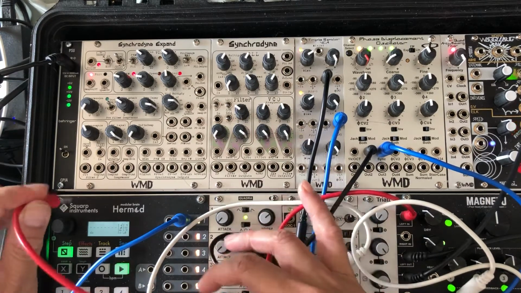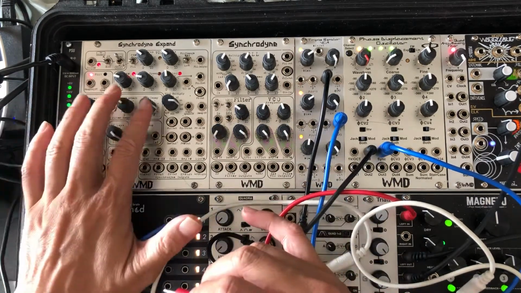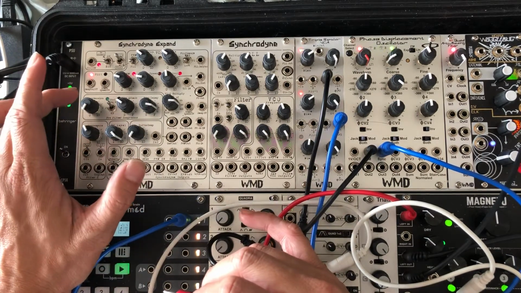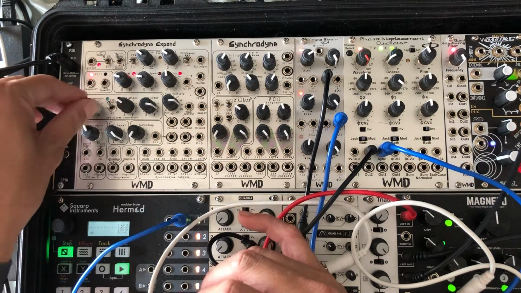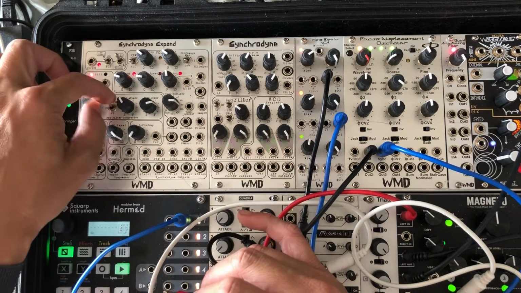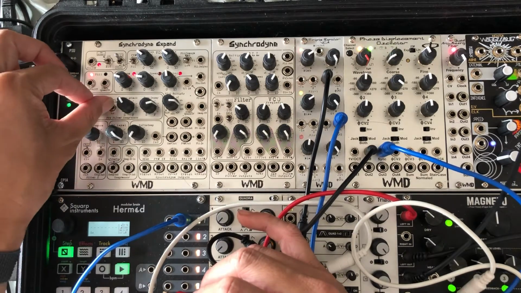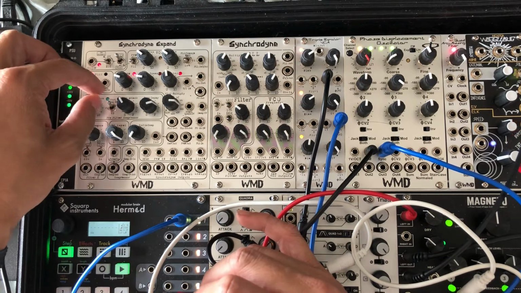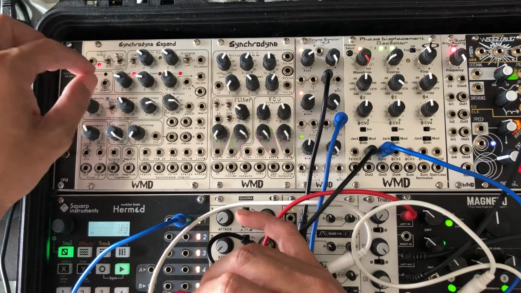So there are three controls for the compressor. One's the amount of compression, which is this knob, the attack, the decay, and also there's a toggle switch to set which output or input the compressor is listening to.